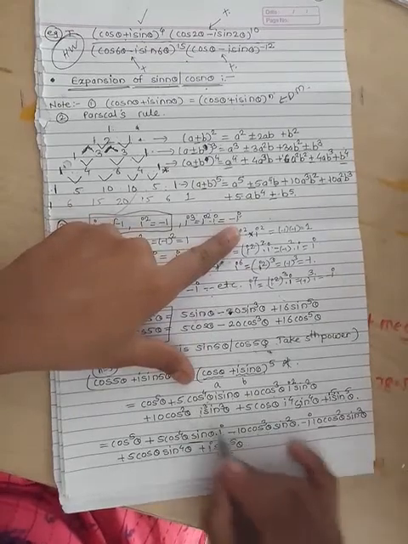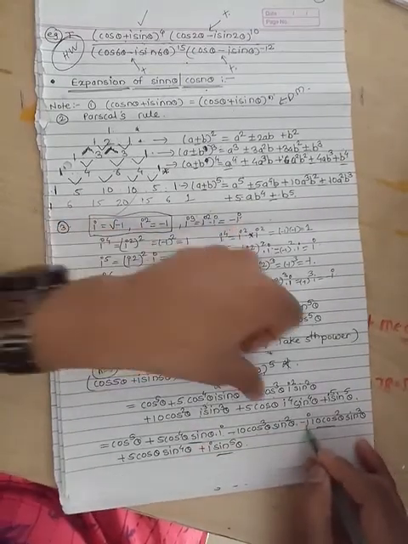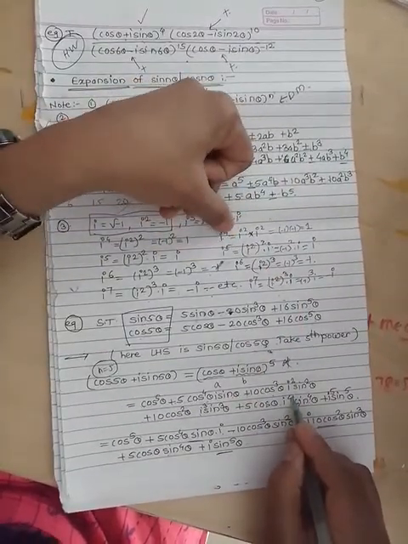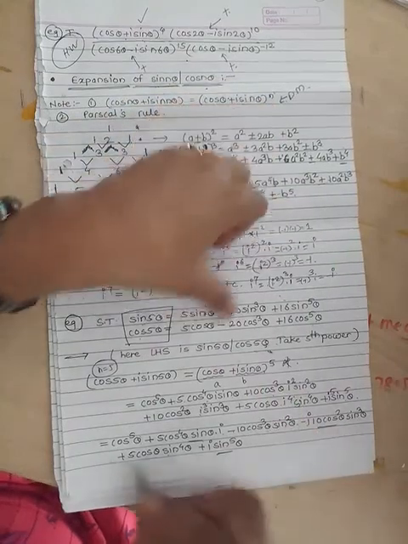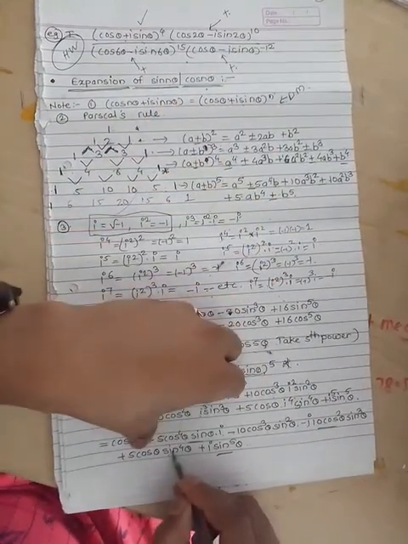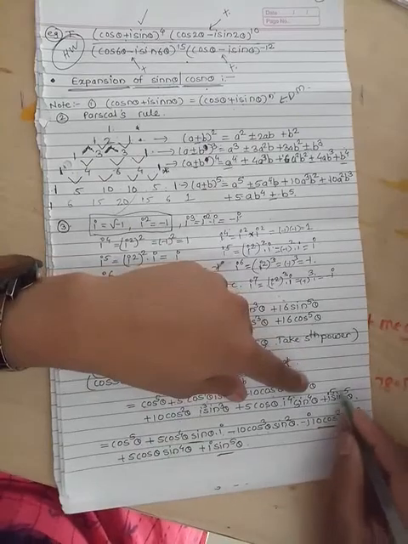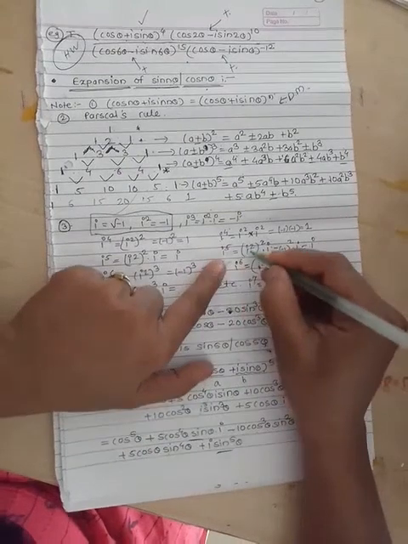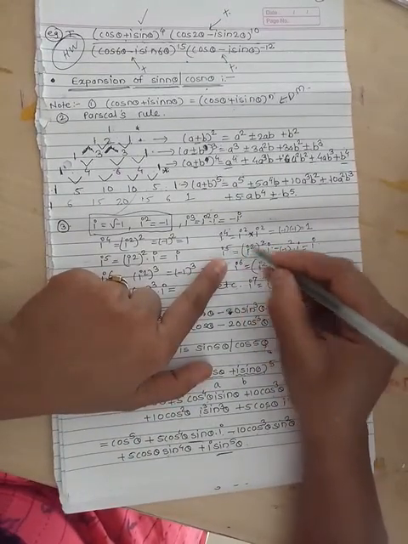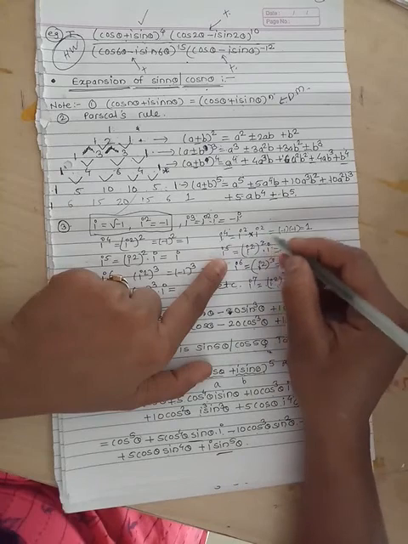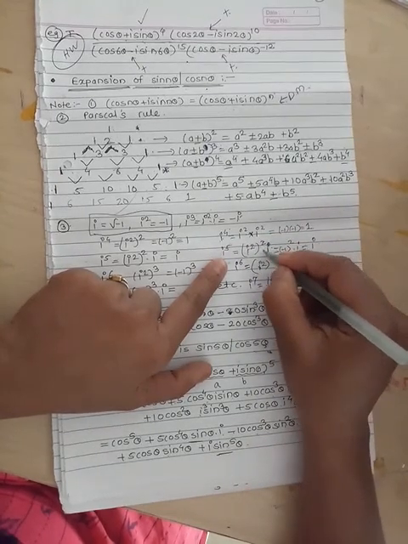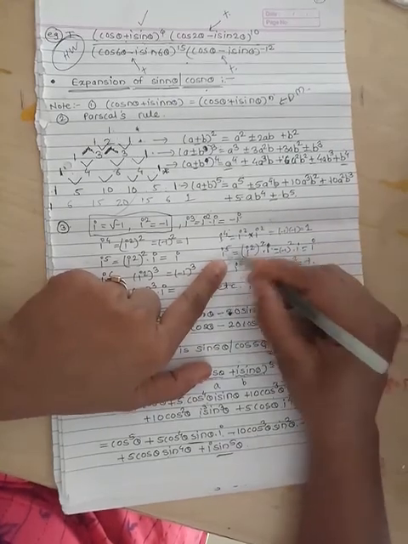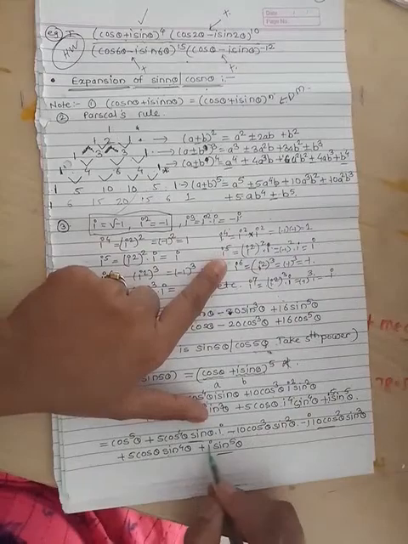So simplify i cubed as minus i, then 5 cos θ sin^4 θ as it is. i raised to 4 means i squared into i squared, that is 1 into 1, so nothing changes. Plus i^5 sin^5 θ. i^5 means i squared, squared, which gives power 4, and one is remaining, so take i extra. Minus 1 squared into i gives i. So i^5 is replaced by i.